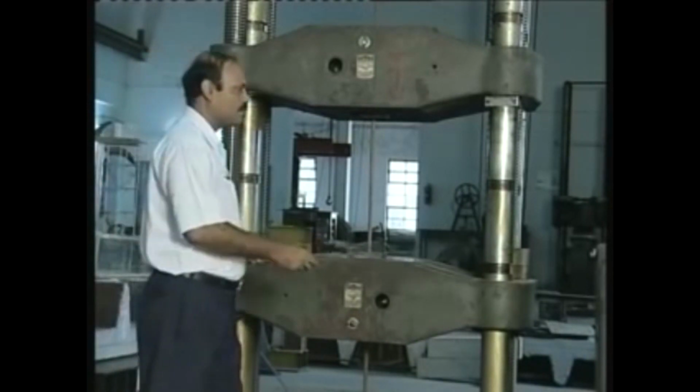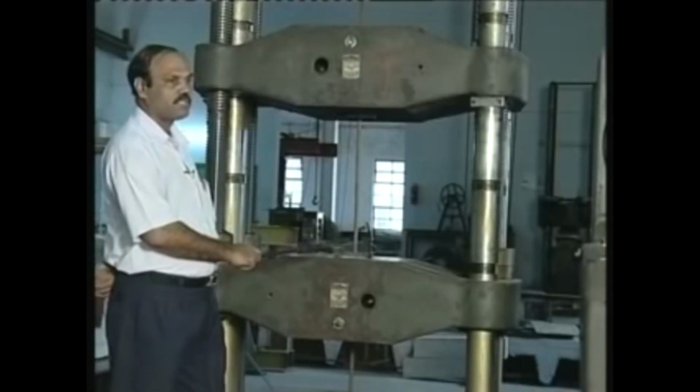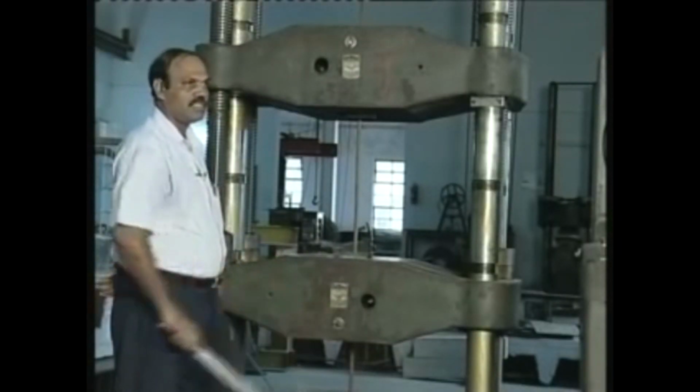This is the control panel from which the load will be applied to this particular specimen at a constant rate till the member fails, and the type of load being applied onto this specimen is a tensile pull. Now, we will look into how the load is being applied on the specimen till its failure.